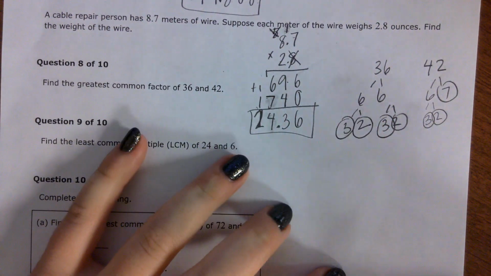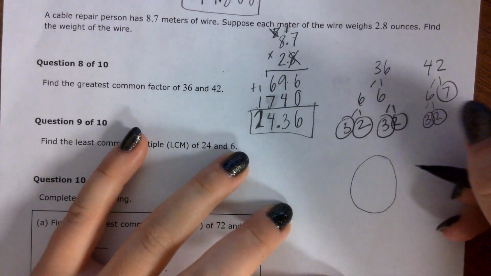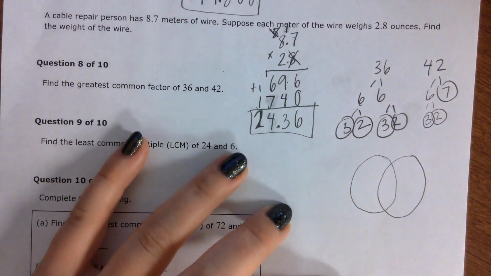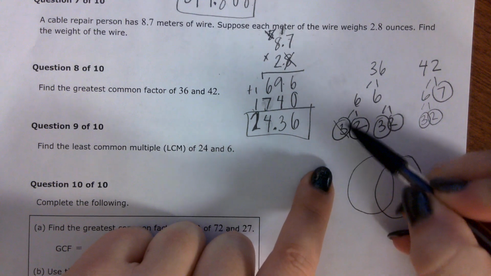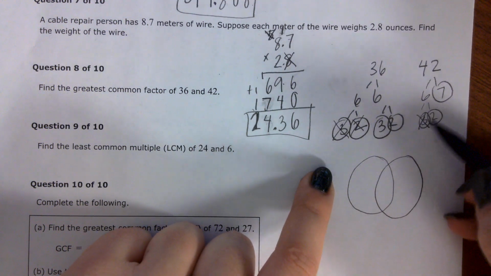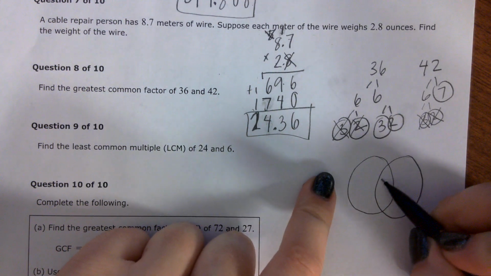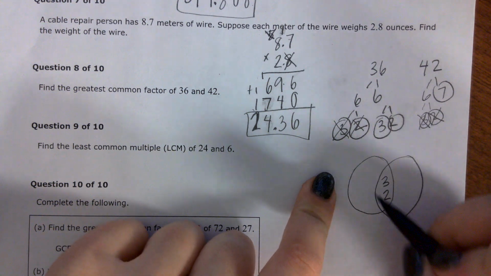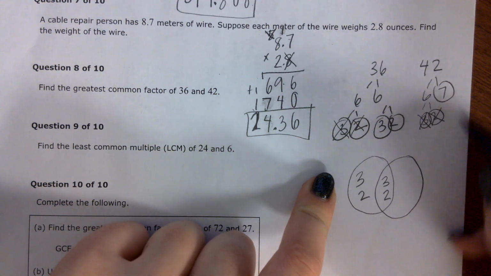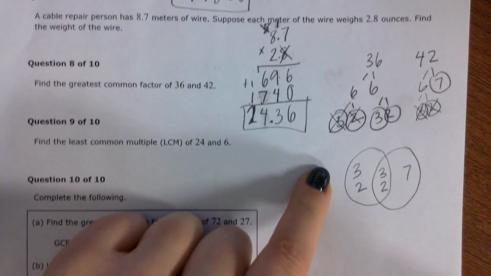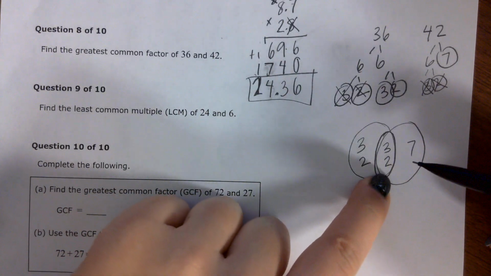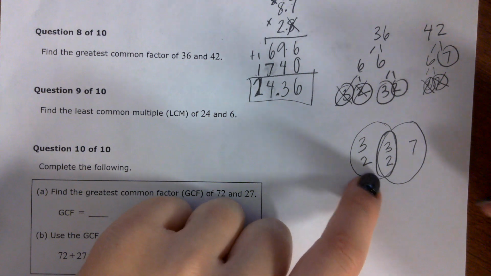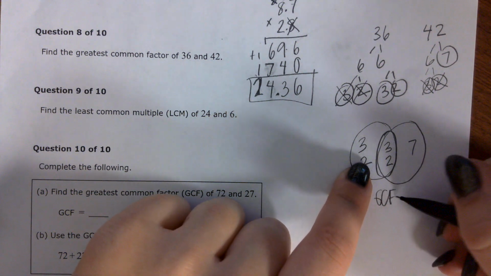That's the biggest. So let me show you the Venn diagram to show you why the GCF would be 6. So, of course, I'm going to cross off 3 and 2 because I know that they both have those in common. And we're going to put those in the middle. And then we end up with a 3 and a 2 over here and a 7 over here. So the GCF is everything in here multiplied together. So 3 times 2 would be 6. So the GCF would be 6.